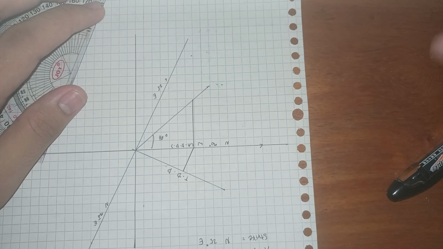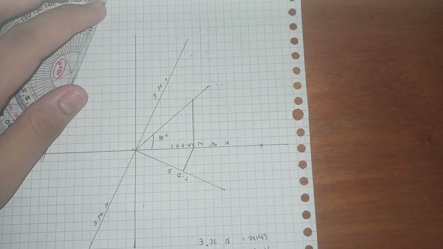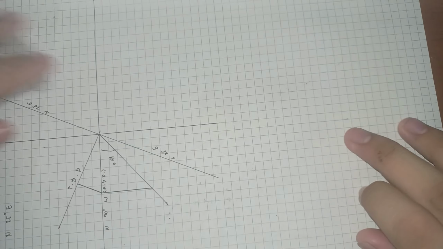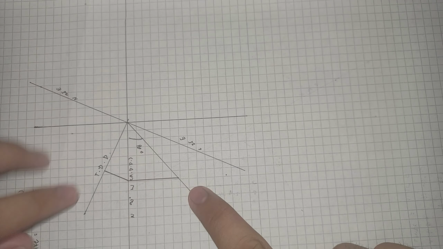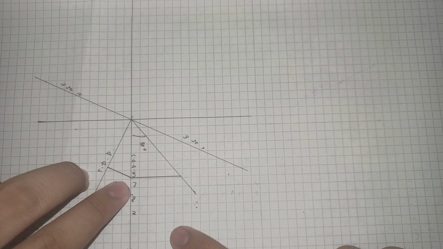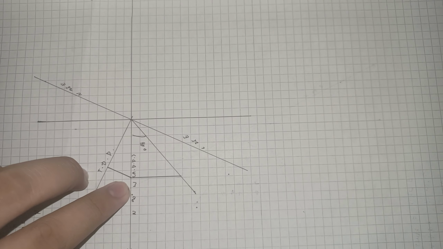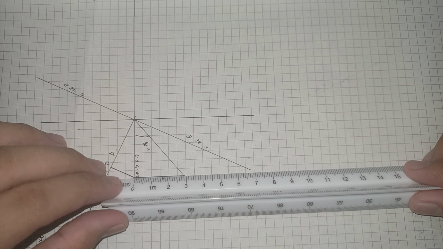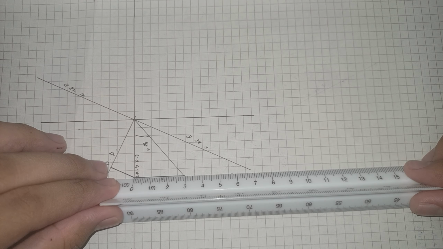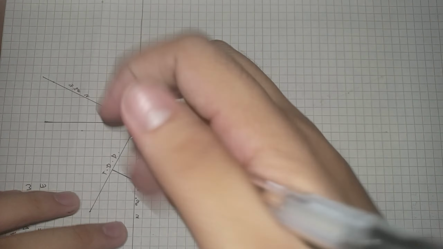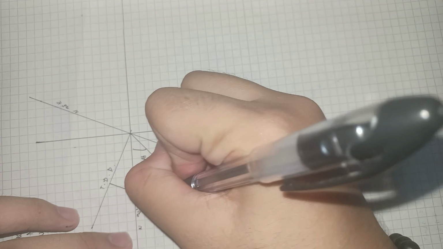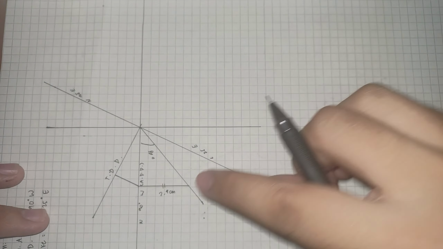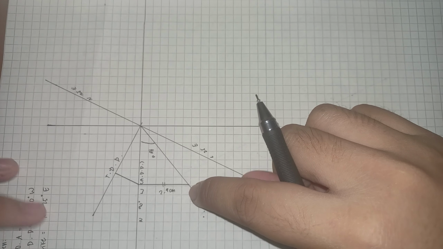Now, what is the next thing to do? We will measure the line that connects our apparent dip direction and apparent dip angle. It is about 2.9 centimeters. What do we do with the 2.9 centimeters?